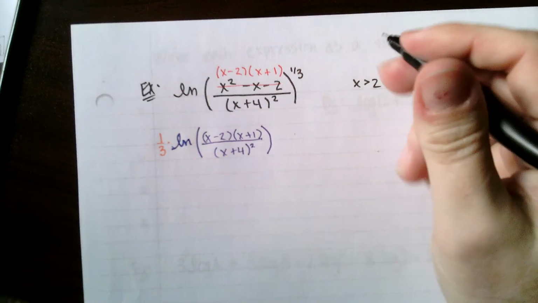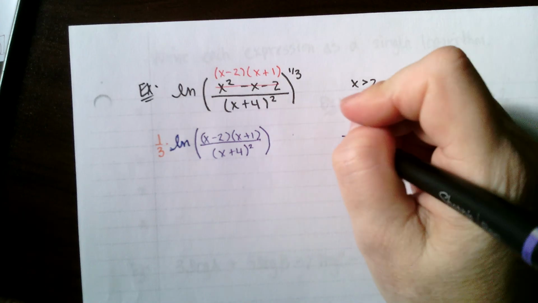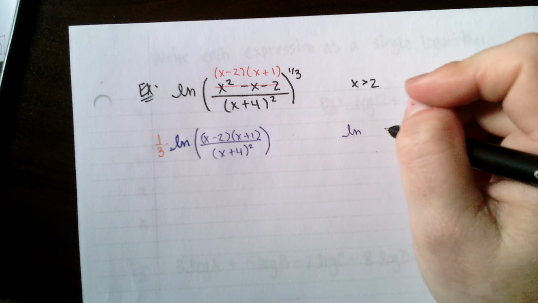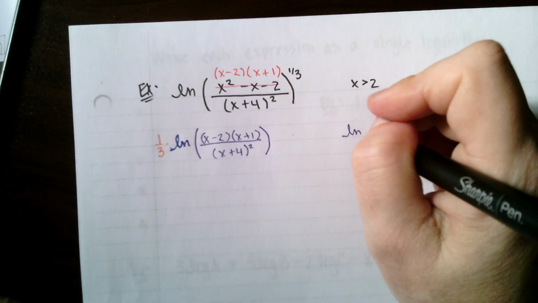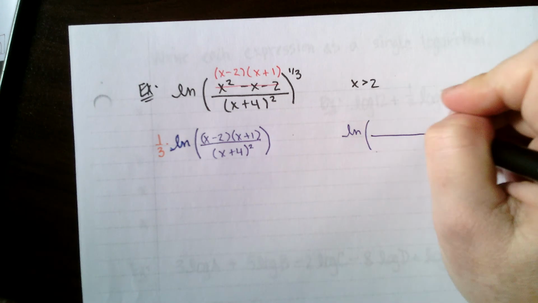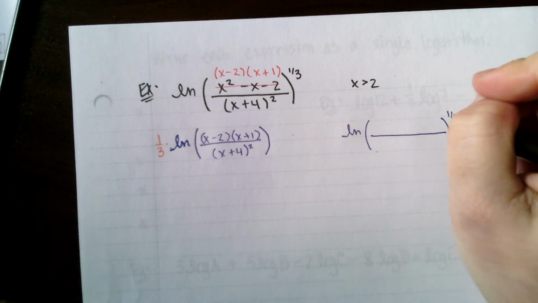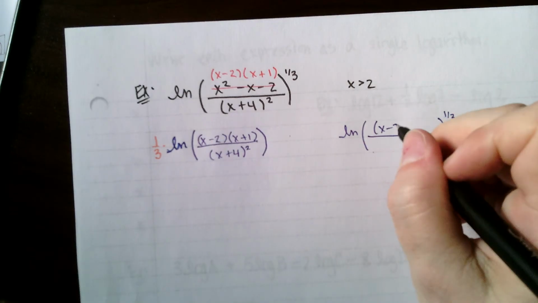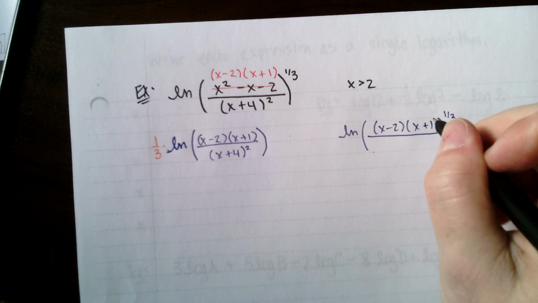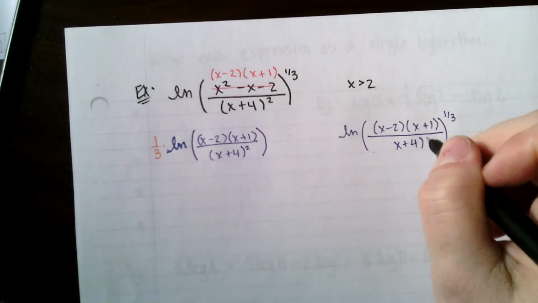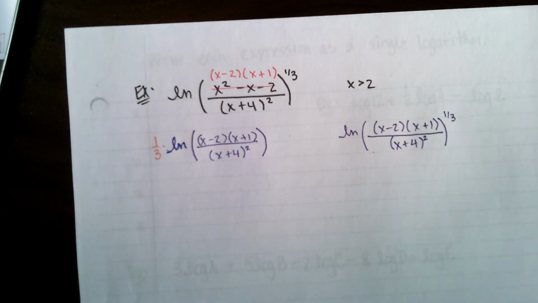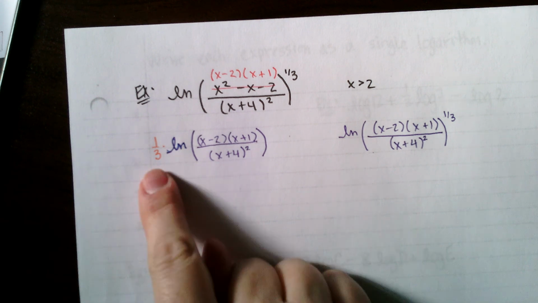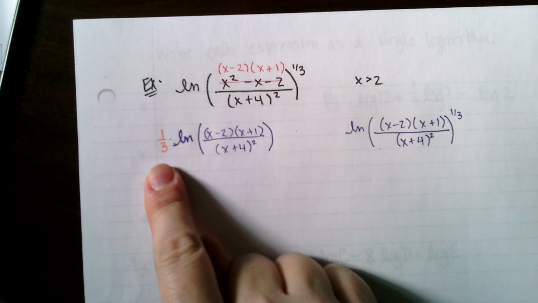Now, in the alternative method, we're going to do something different with that 1/3. So we'll come back to the other method in a moment. Just so you're aware, we're going to do this problem twice. It's so nice we work it twice. Okay. So first method, I'm pulling that 1/3 out to the front.